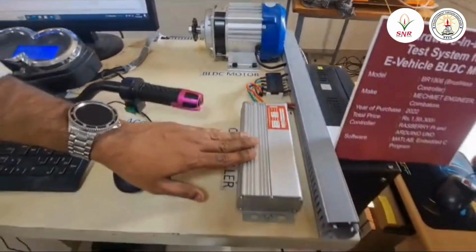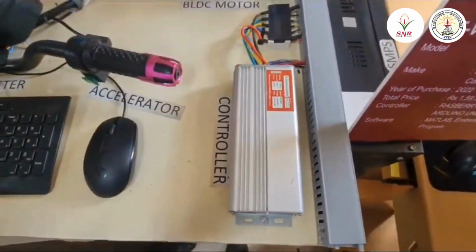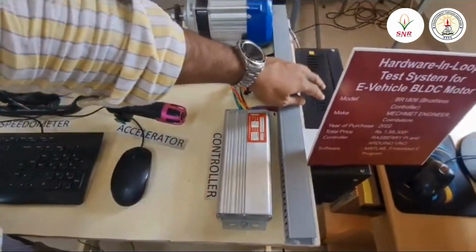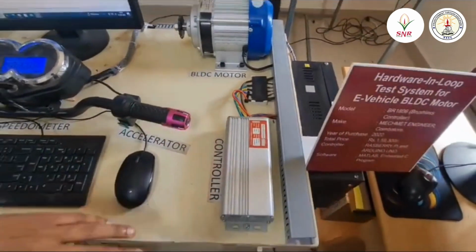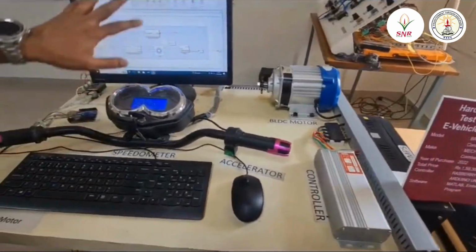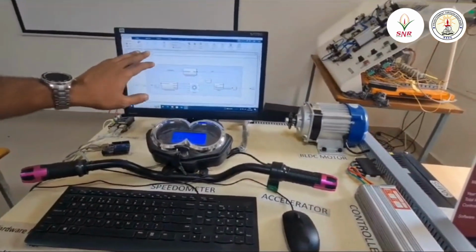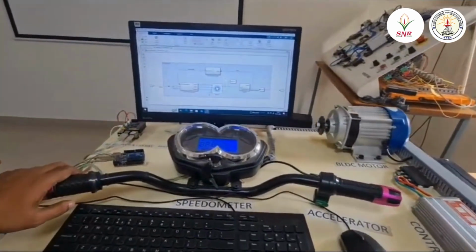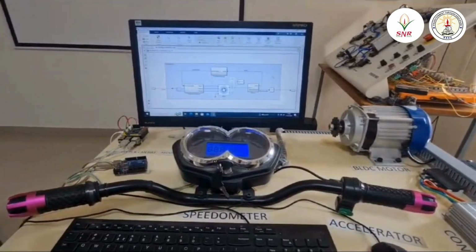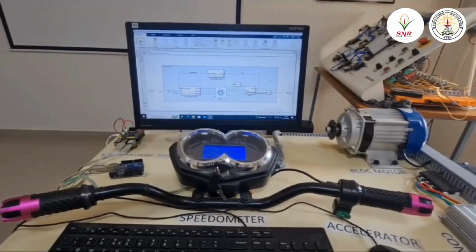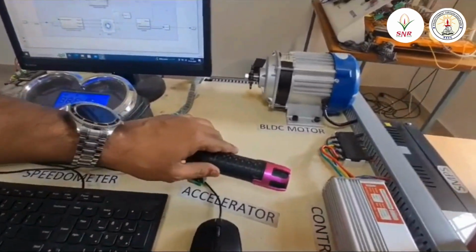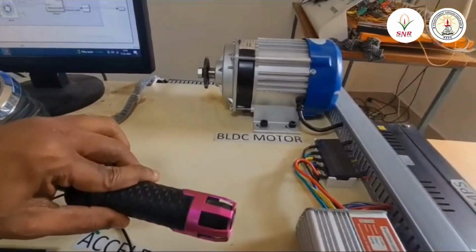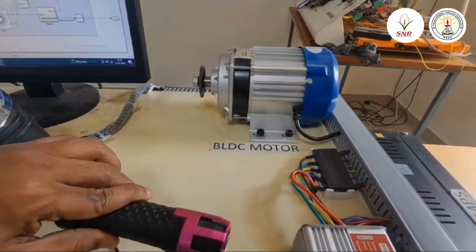This is the driver unit which drives the motor, and the driver unit is connected with a separate SMPS module which gives us a supply of 48 volts. This is the system desktop computer in which the software has been generated, where we have utilized MATLAB as the system software for the device. This is the accelerating device, the acceleration of which increases the motor speed with respect to the amount of acceleration.